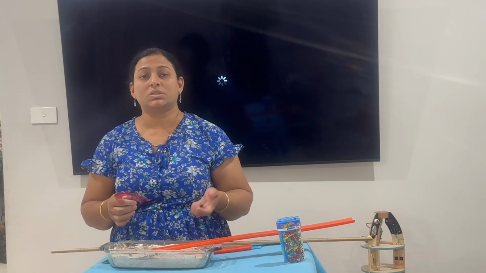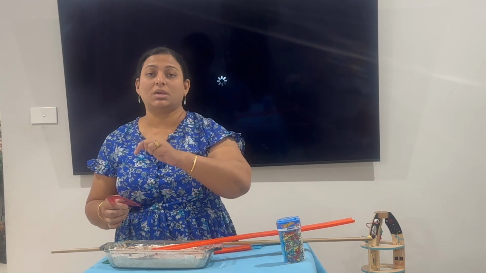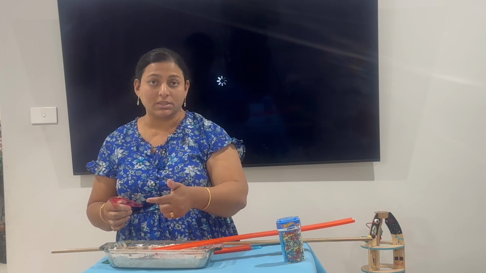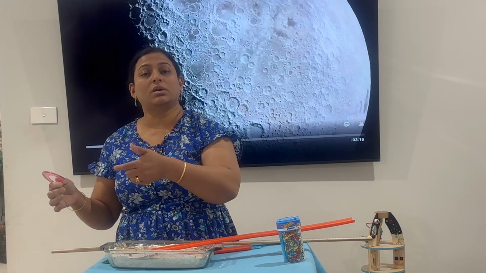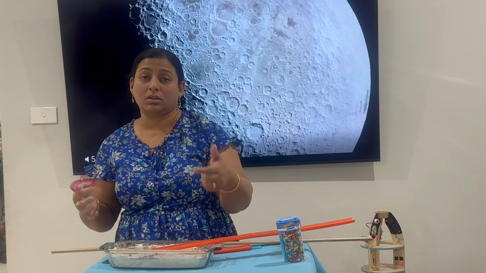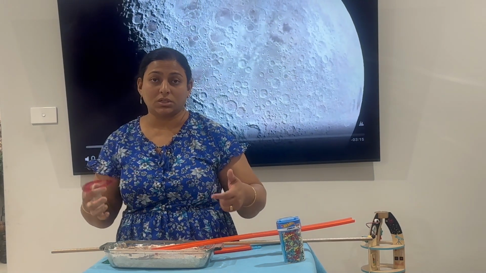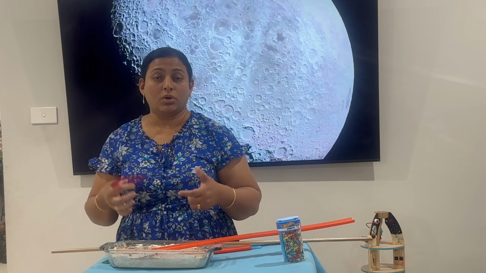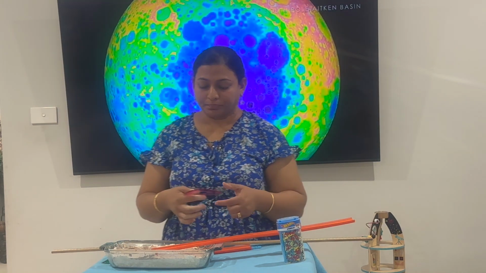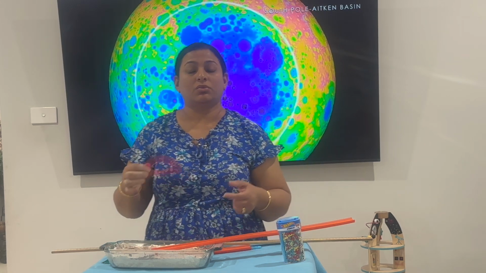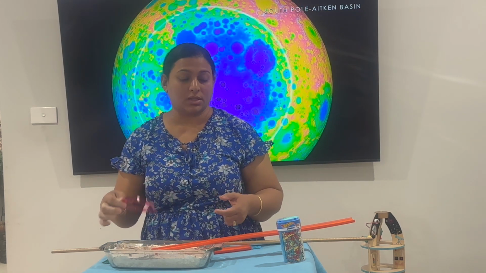So our hypothesis is, if we increase the angle of impact, will the dimensions of the crater, meaning the length and the width, change, or is it going to stay circular, or will there be any changes in the dimensions? So that's what we are testing. Alright, and then you're going to record your measurements in the worksheet.